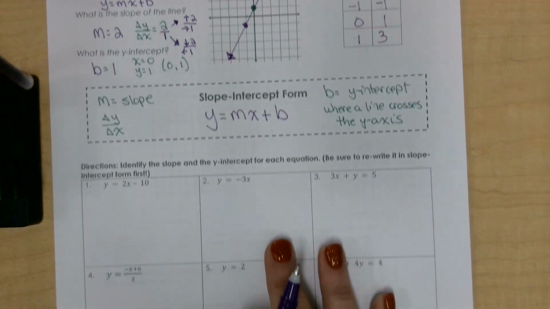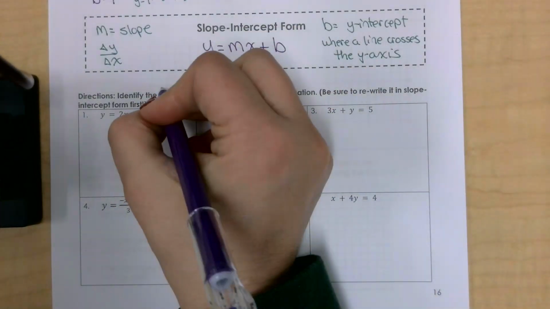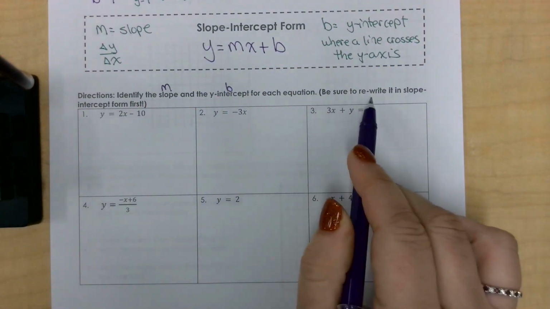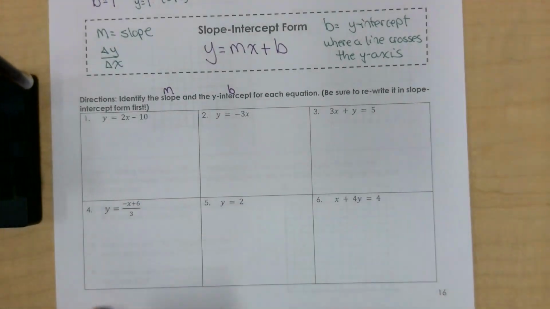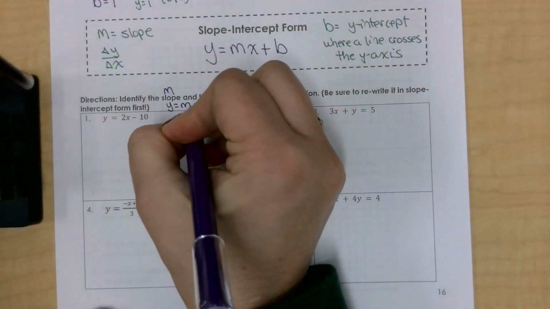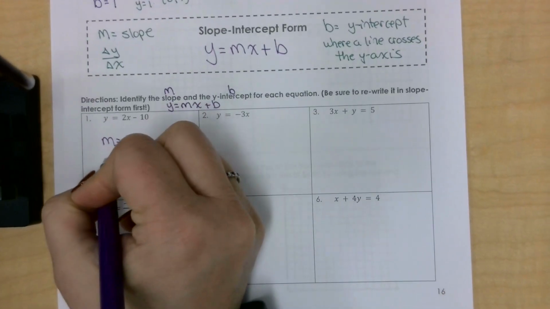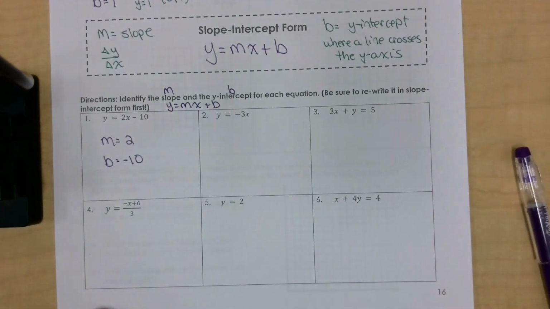We are going to now take a look at the bottom of page 16. It says to identify the slope and the y-intercept. For each equation, be sure to rewrite it in slope-intercept form first. So my first is clearly in y equals mx plus b. I'll just write that. So my slope is 2, and my b is negative 10.